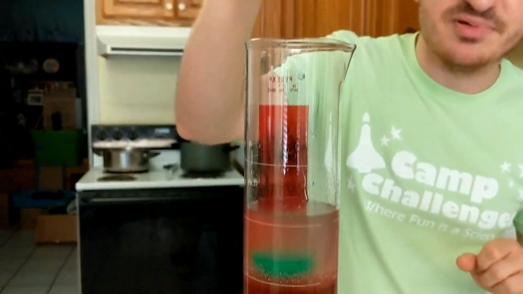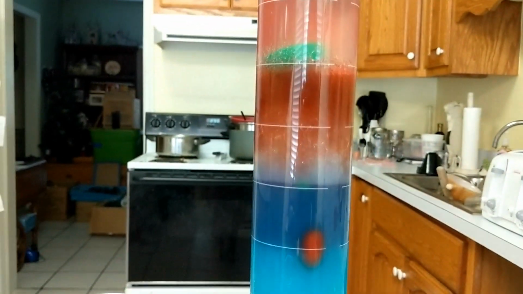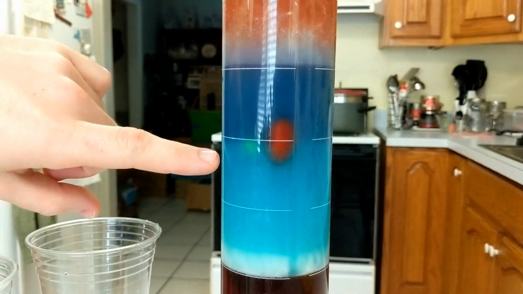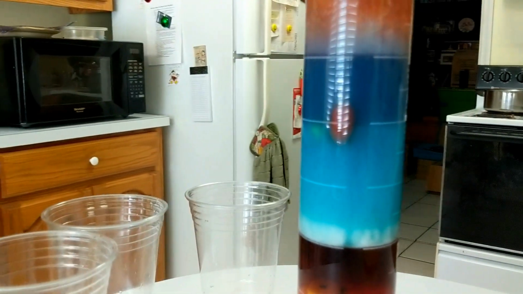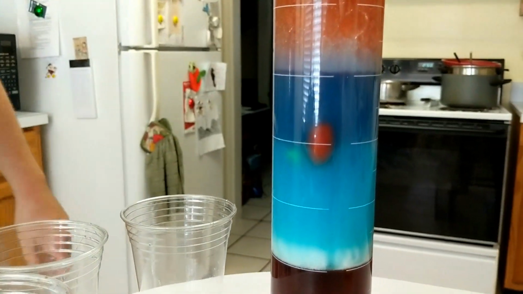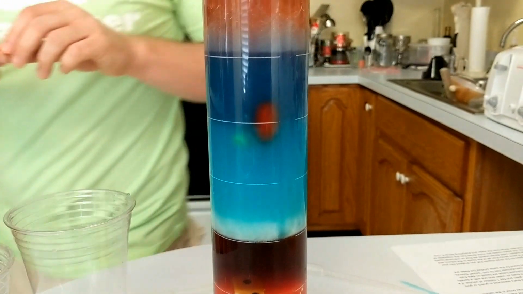We got some beads here. See where those go. Got about 4. One went into the soda cap bottle. Okay, they're going to the dish soap here. So they're about the same as the cherry tomato, maybe a little bit denser. They're about in the soap area.